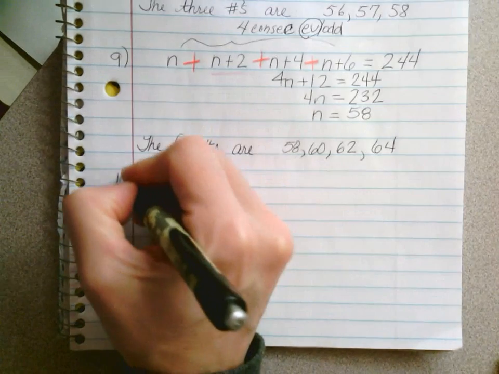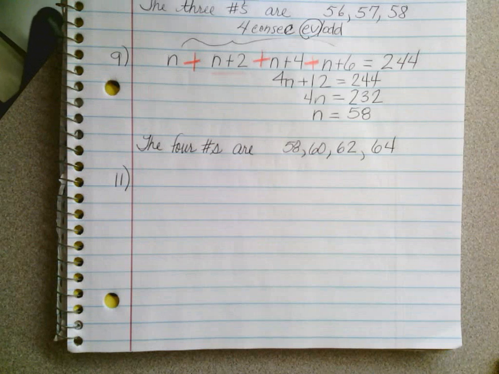Number 11. So, real world stuff. Bert's Burger Barn sold 495 burgers. The number sold with cheese was half the number sold without.